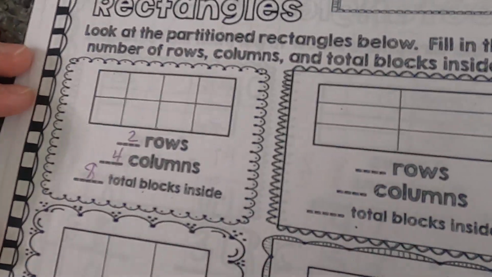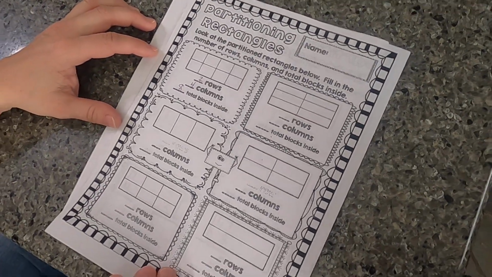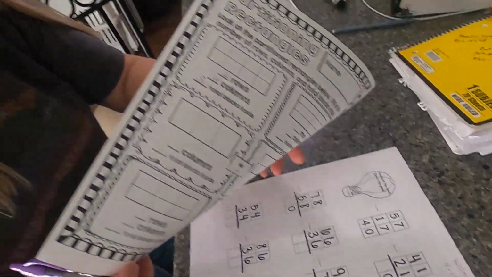All right, so you guys are going to finish this up. Tuesday's lessons front and back. Take a picture when you're done, send them to your teacher.